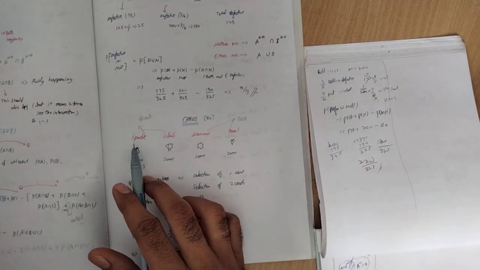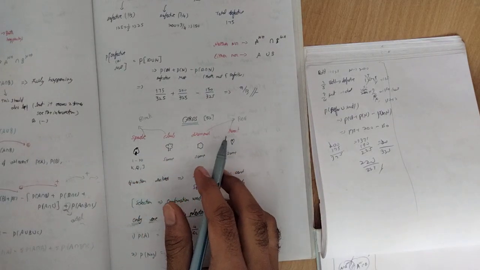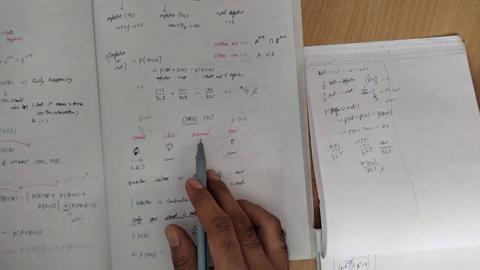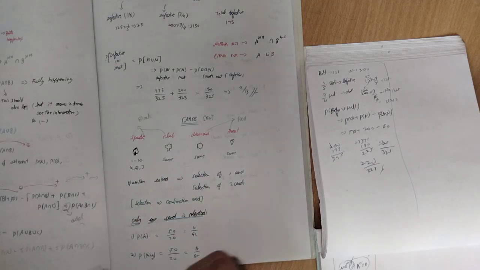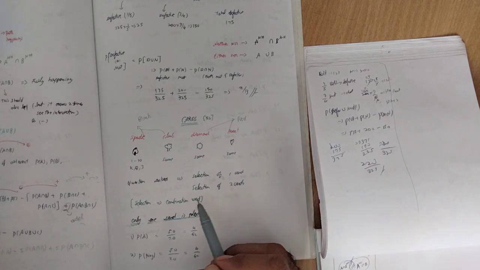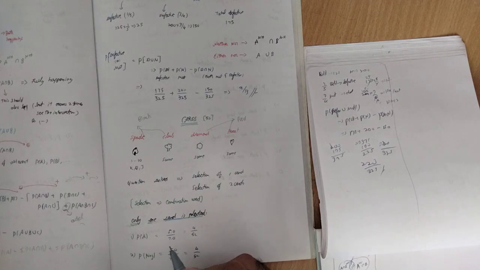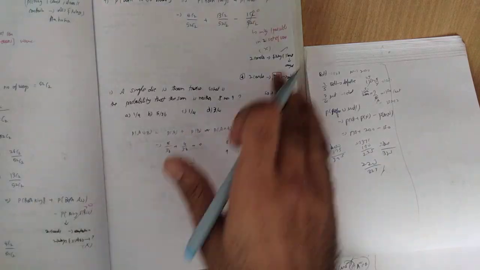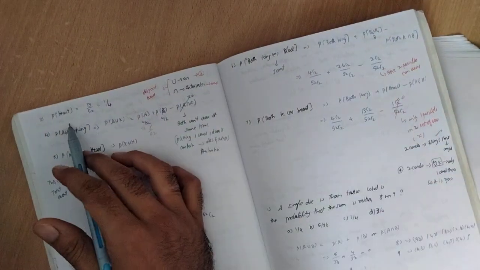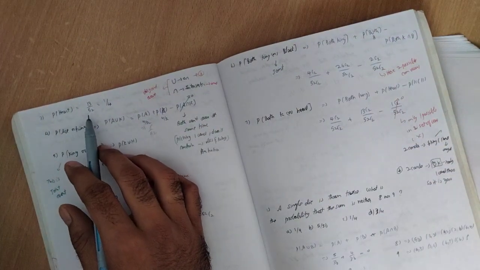So next one is a deck of cards. You can see spade, club, diamond and heart. Spades and clubs are black, and diamonds and hearts are red. So selection of one card, selection of two cards. When they asked about selection of only one card, the favorable outcomes are 4 and the total outcomes are 52. The probability of selecting a heart means 13 cards out of 52.